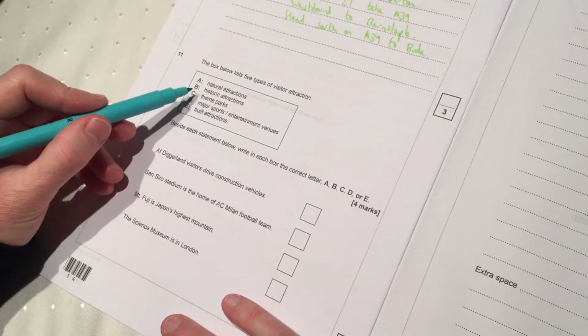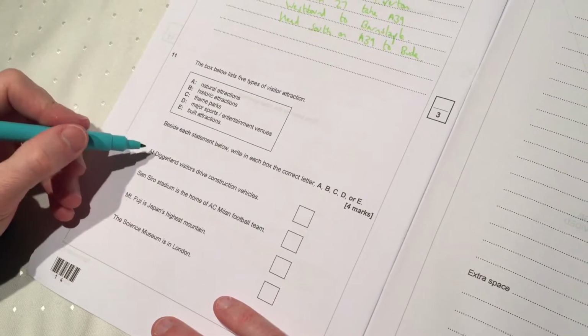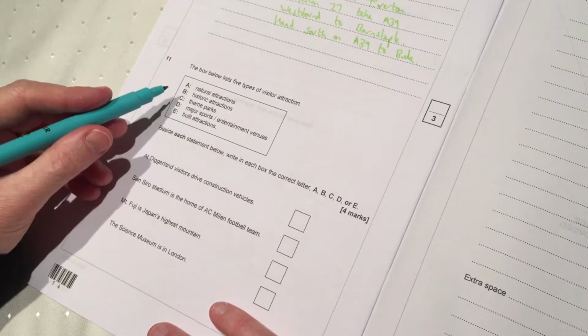We've got to have a natural, historic, theme park, major built attraction. So Diggerland, where visitors drive construction vehicles.